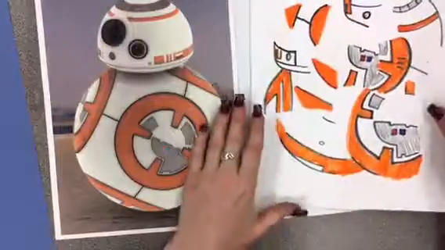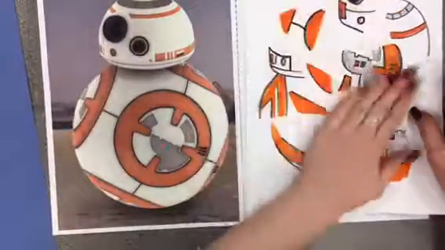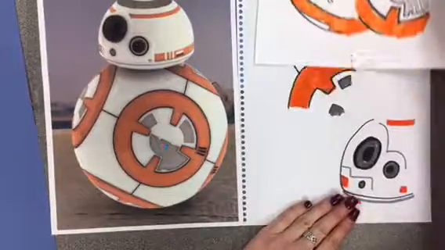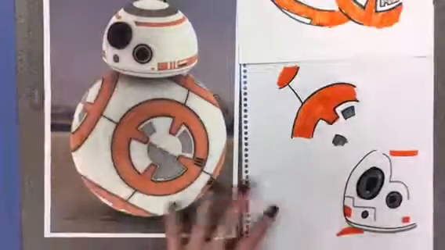Okay, so that's our goal today. Pick a character and make sure you copy at least 5 or 6 different boxes onto your white paper using the same colors and same shapes that you see in your picture, in your realistic picture.